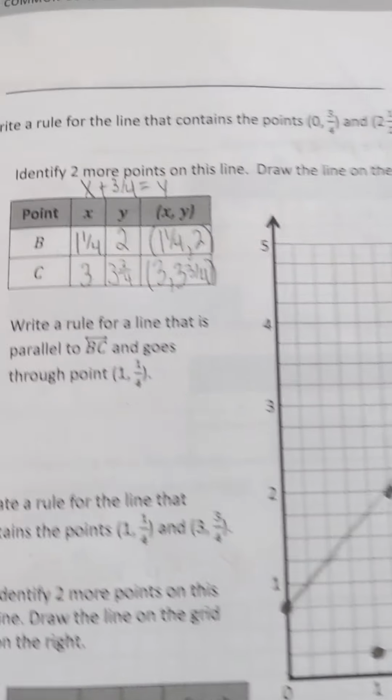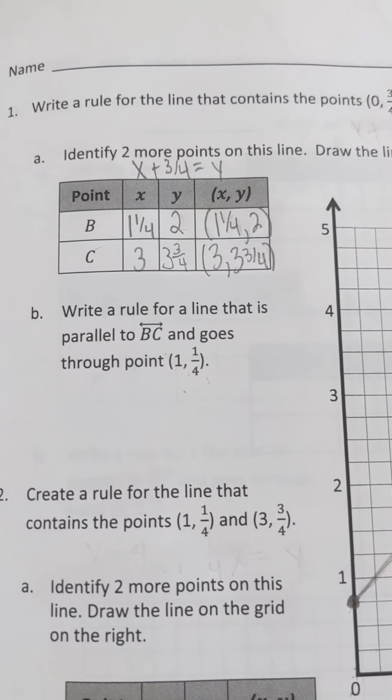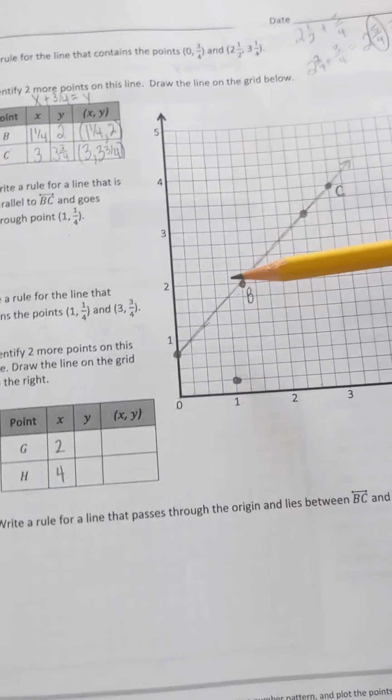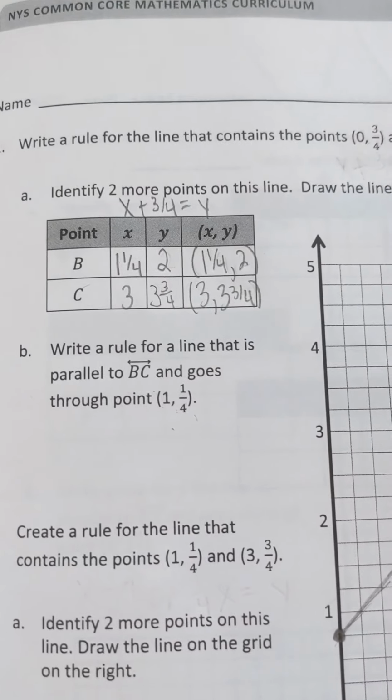So remember, we're not going to change the slope, so we're not going to multiply or divide. We can only add or subtract. Now, since this point is lower than the other lines, we must be subtracting. So what do we subtract from 1 to get to 1/4?